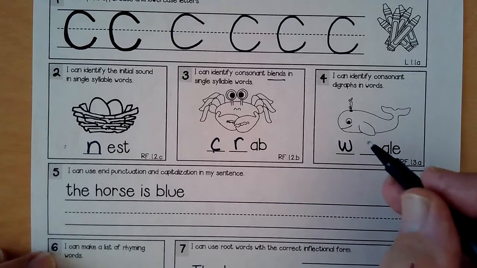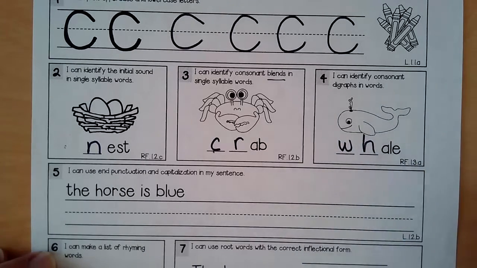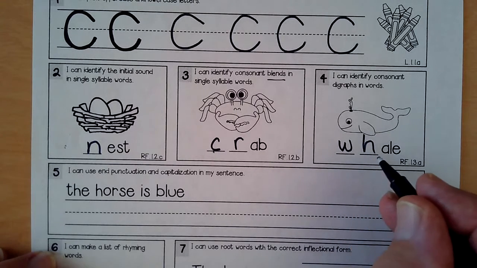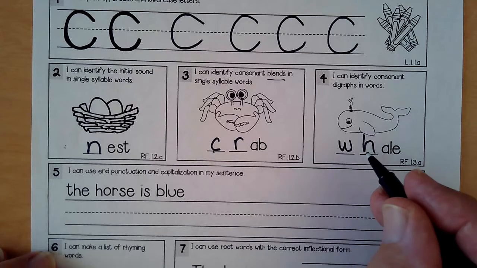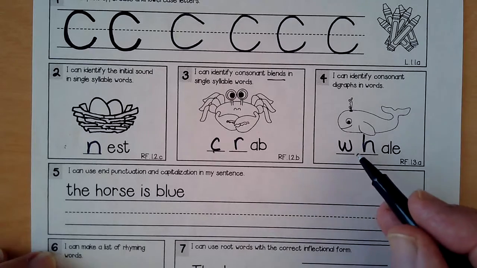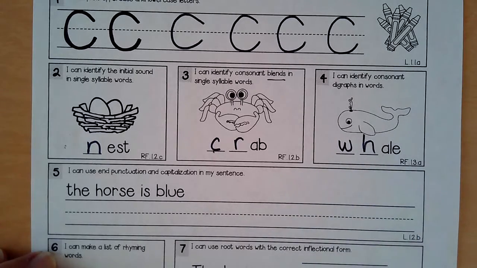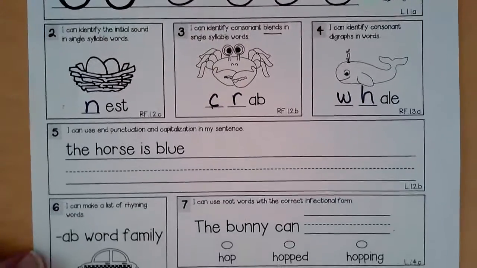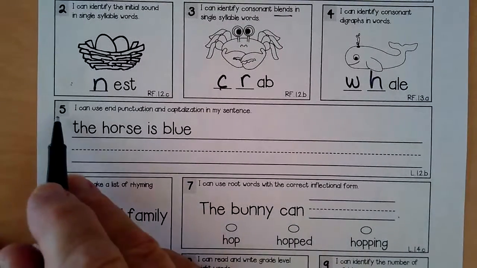I hear this, but there's an extra helper letter to make the digraph. Whale. And when I think of WH, I think of whistling. Whistling, whale.